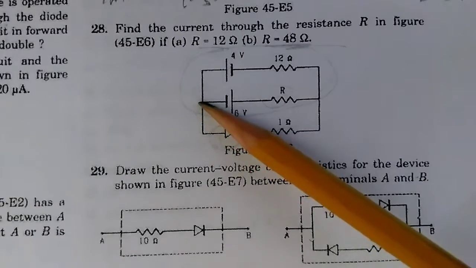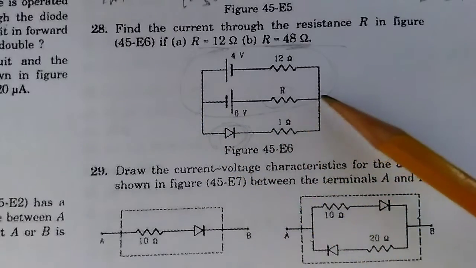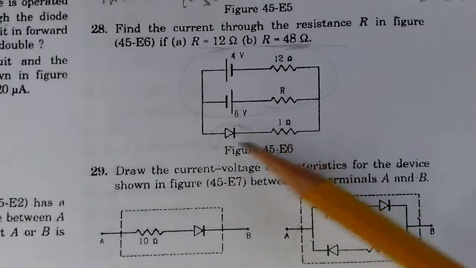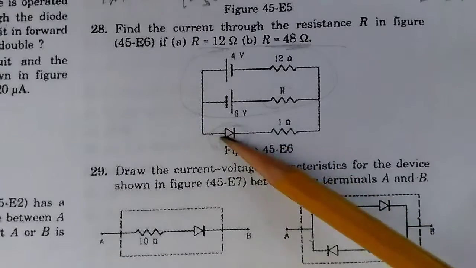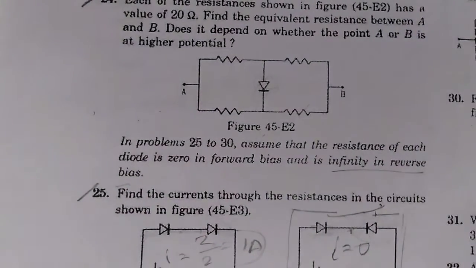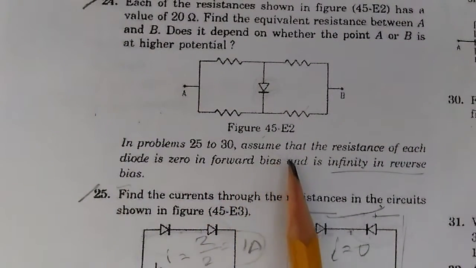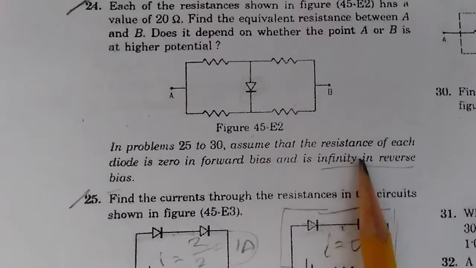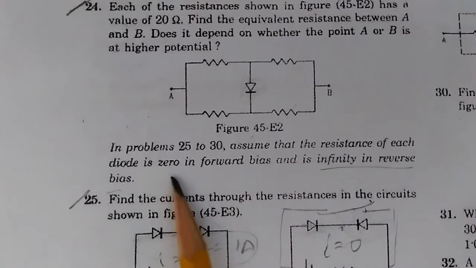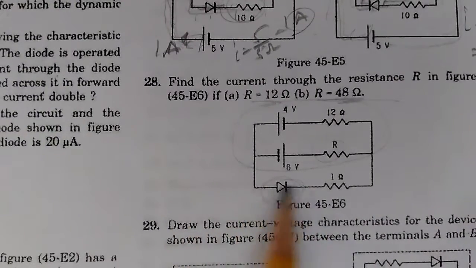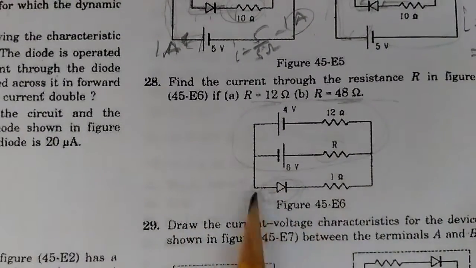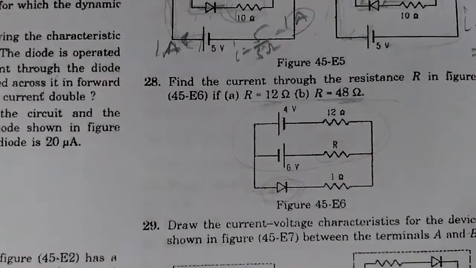If the potential at this point is higher compared to the potential at this point, then this diode will be forward biased. And if this potential is higher and this potential is lower, then this diode will be reverse biased. In the problem, it is given that for problems 25 to 30, assume that the resistance of each diode is 0 in forward bias and infinity in reverse bias. So depending upon whether it is forward biased or reverse biased, we can either replace it with a wire or just remove this whole branch, because it is an open circuit, infinite resistance.